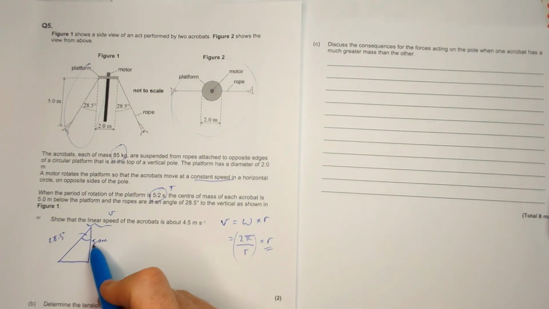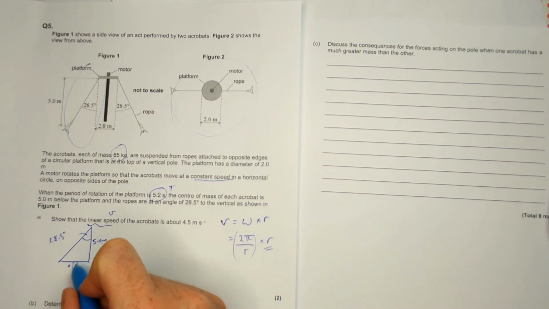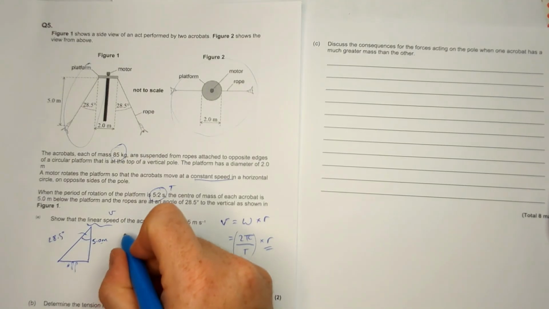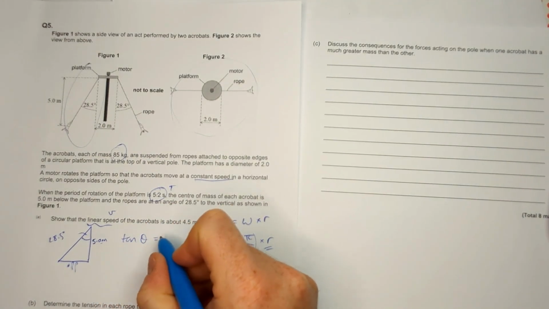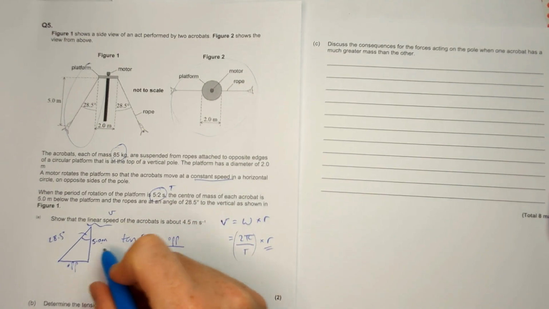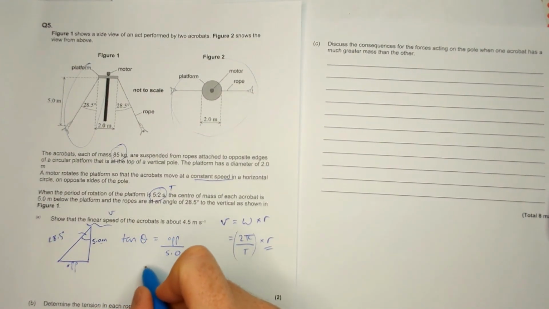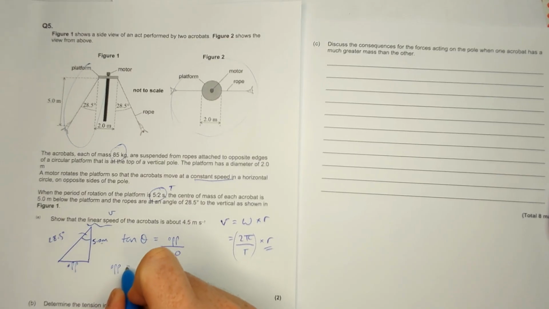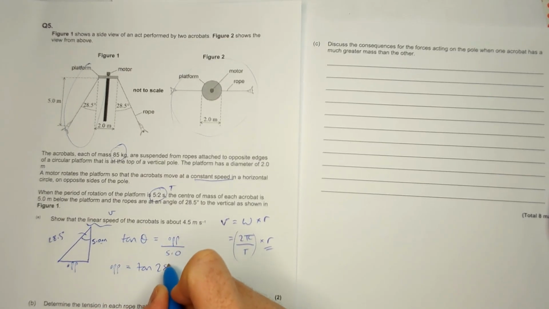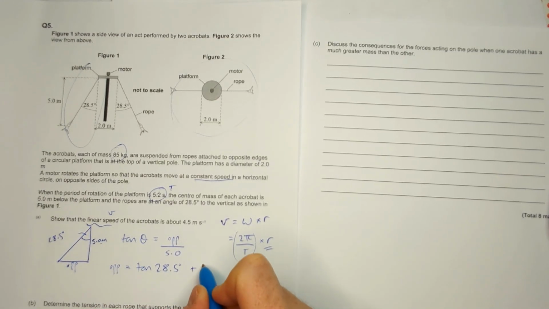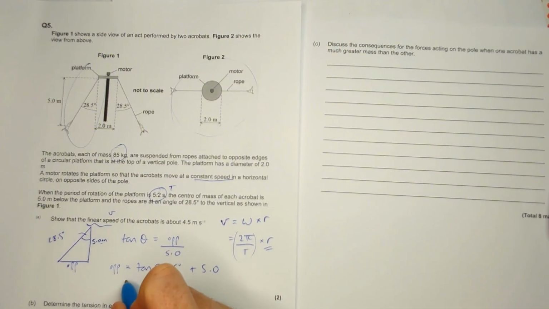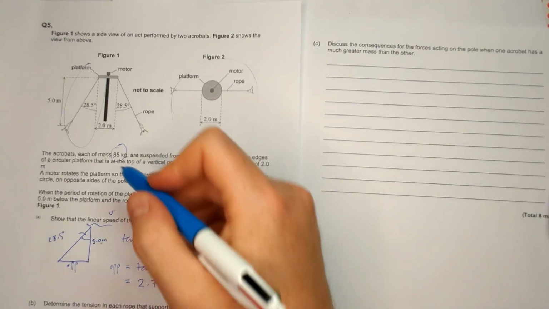So here we've got the adjacent, we're trying to look for the opposite. We don't know anything about the hypotenuse, so we've got to use tan. So tan theta equals what we're trying to find divided by our adjacent, which is 5. And we know what theta is, so we can work out our opposite is going to be equal to tan 28.5 times 5 meters, and that gives us 2.714, etc. However, that's not the full radius.